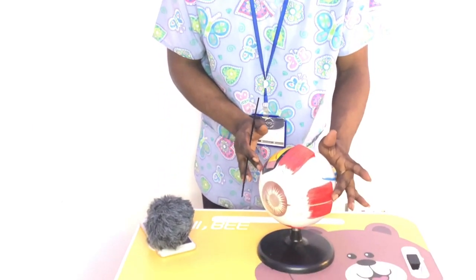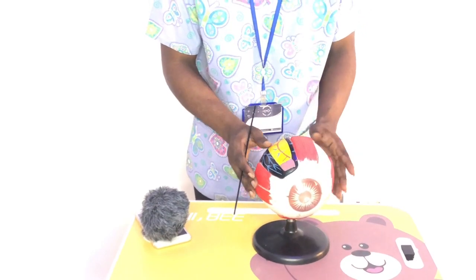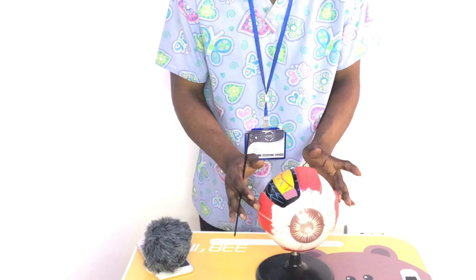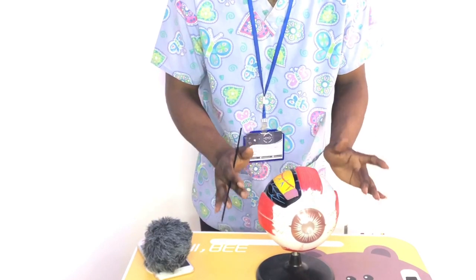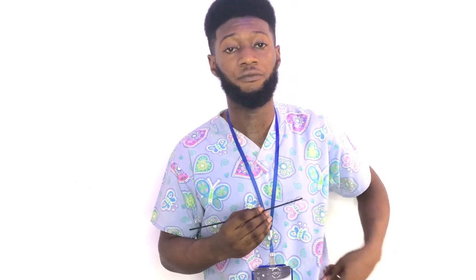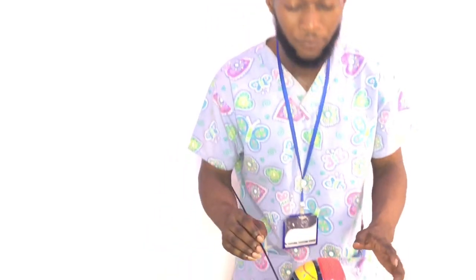So the eyeball moving right, left, down, and up is under the influence of these extrinsic muscles or extraocular muscles. They control the movements of the eyeball. Very important, very necessary.